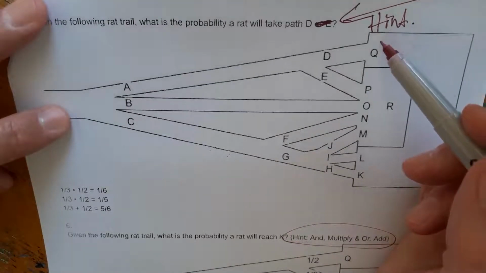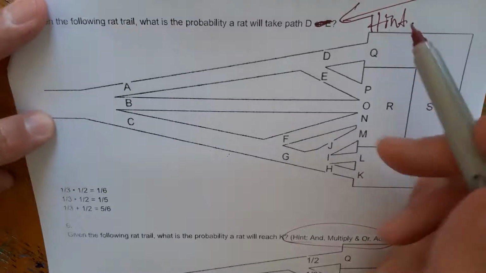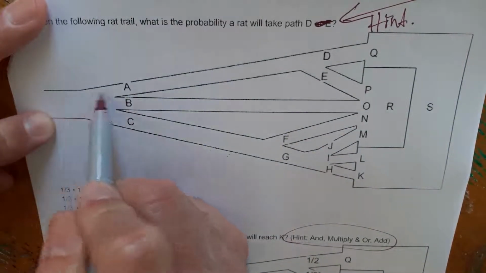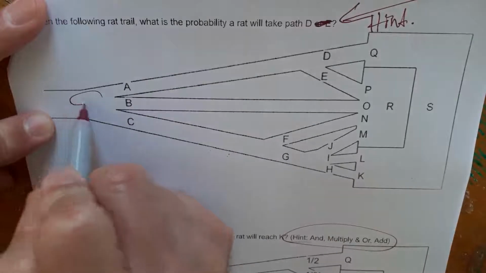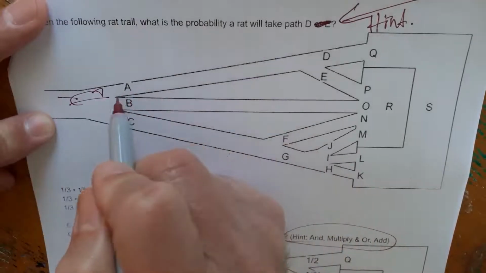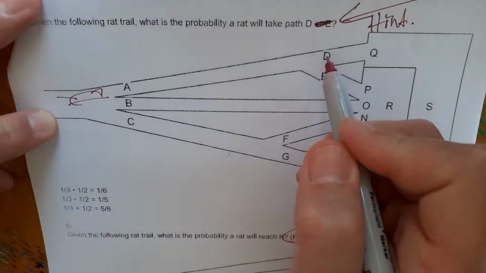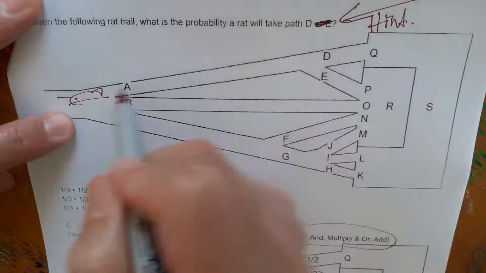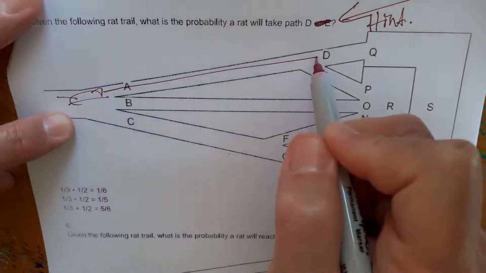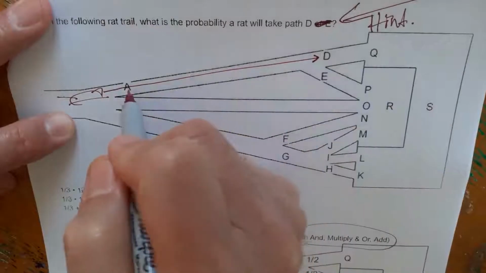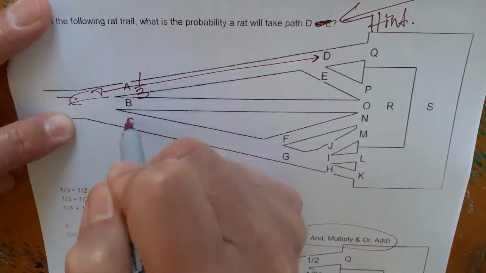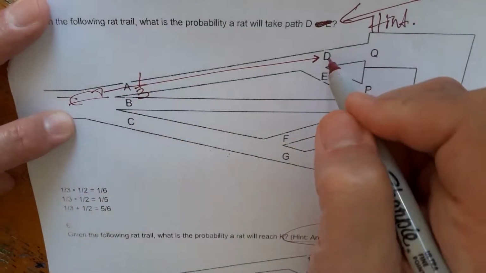What's happening here is we're not saying assuming the rat went down A. Assuming the rat's back here, what is the probability they'll take path D? That means they've gone through A and they're going down D. Well, what's the probability of A? We already said it was 1/3, right? What's the probability of D?